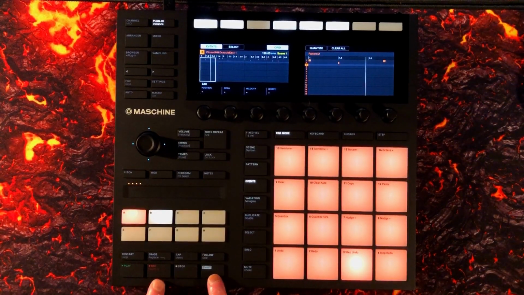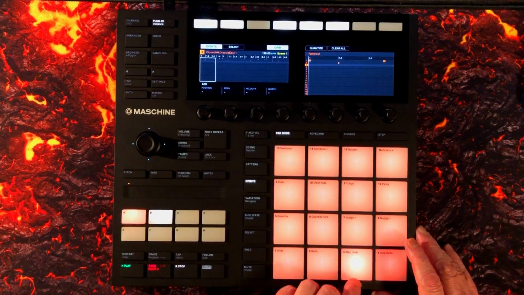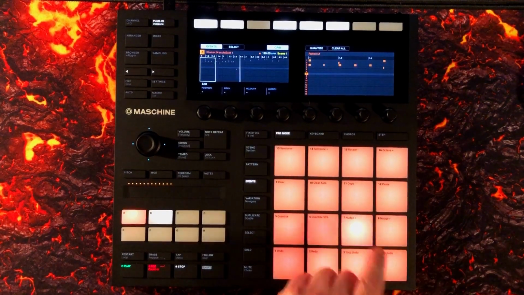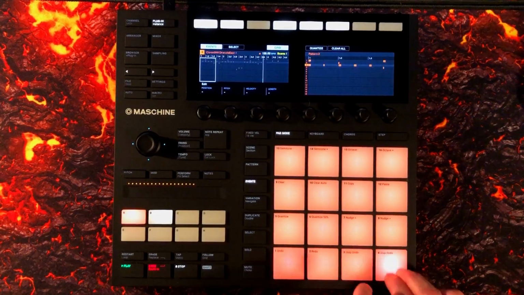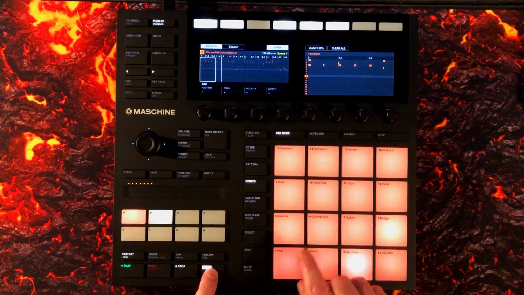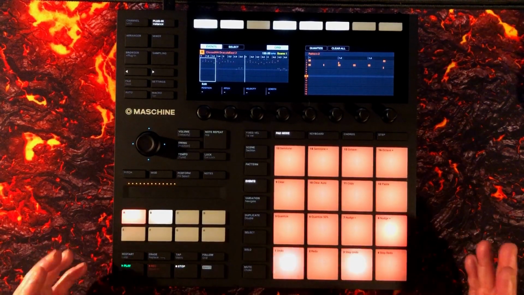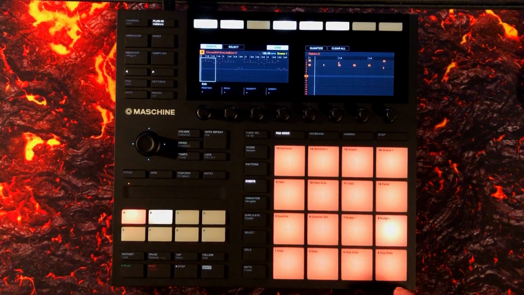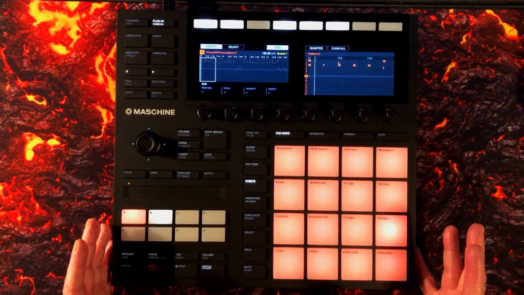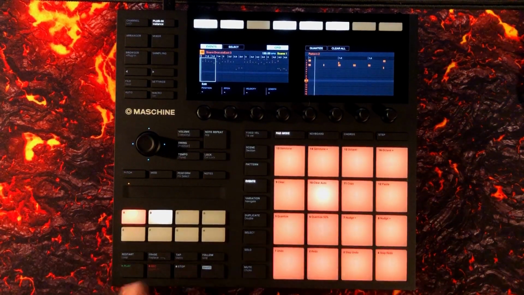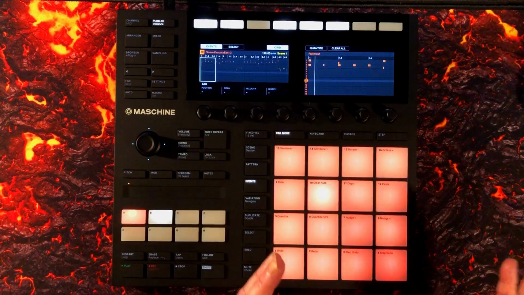Okay, so that's cool. So we're going to go. Cool. Shift, quantize. So now we've got 2 drum patterns, okay? We could add others, but let's stick with this and let's keep it simple. You can carry on adding patterns.